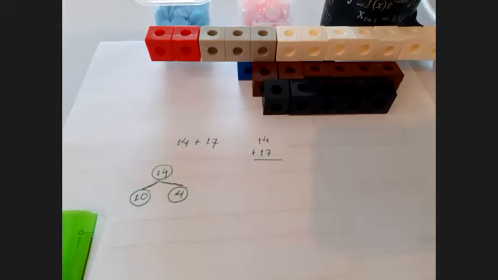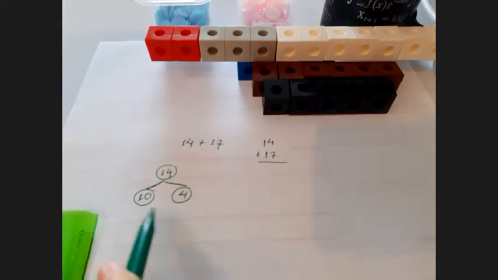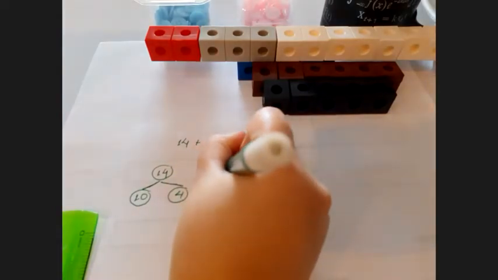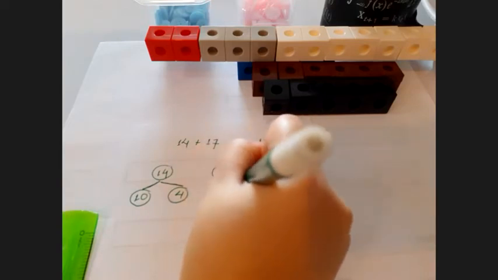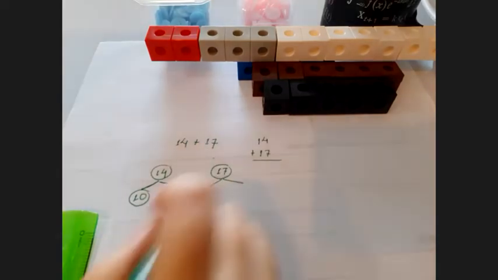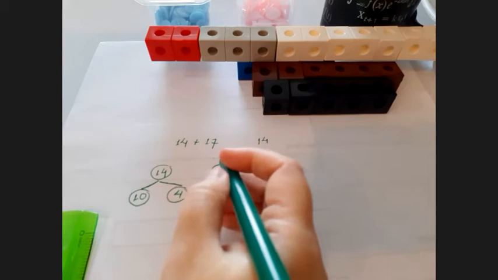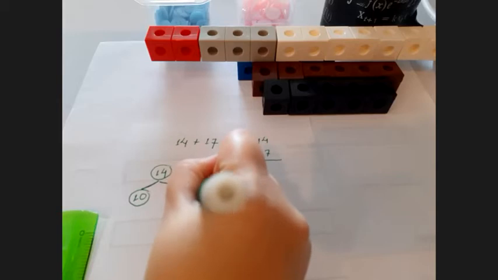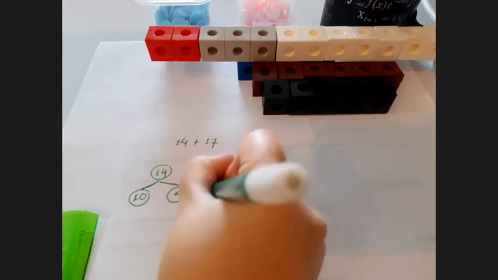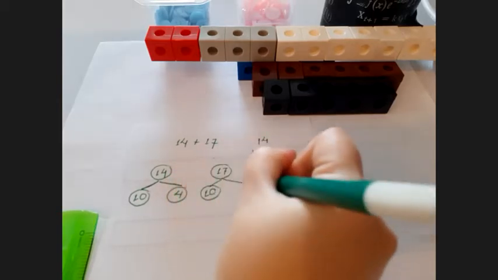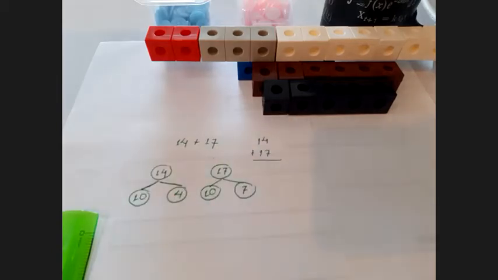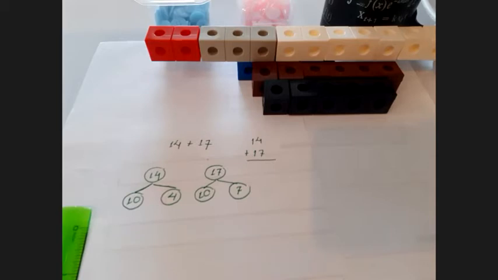And in a similar way, if you need 10 and 4 in order to make 14, maybe you can also do something similar with 17. And this one will be 10 and 7. Okay.